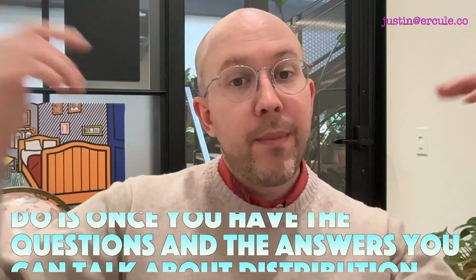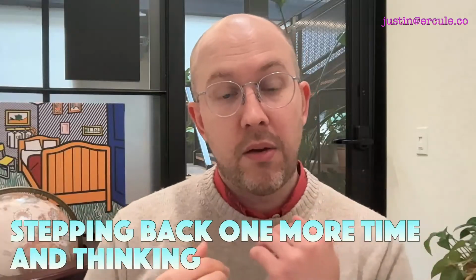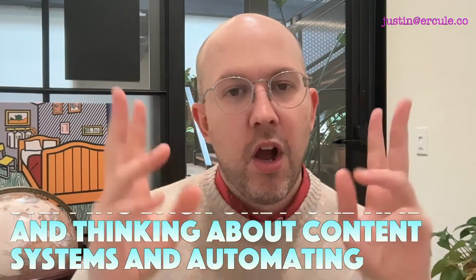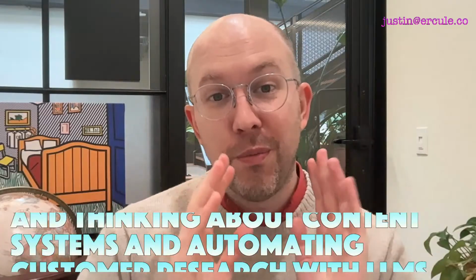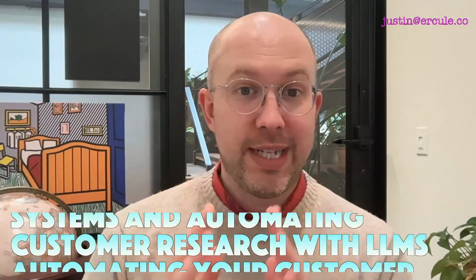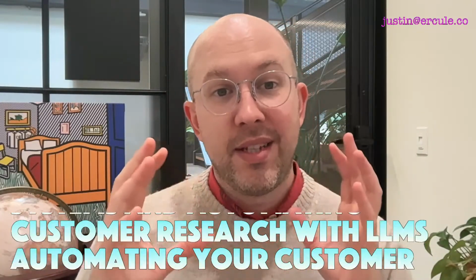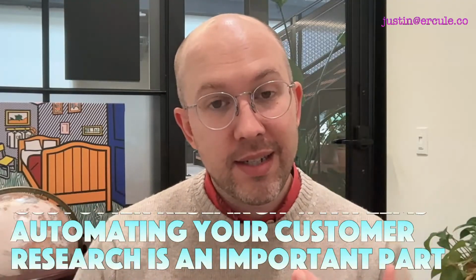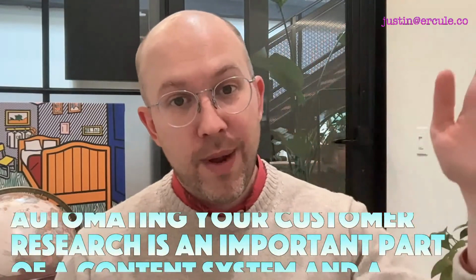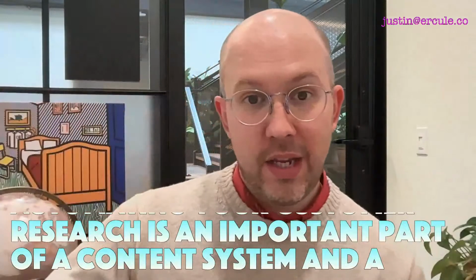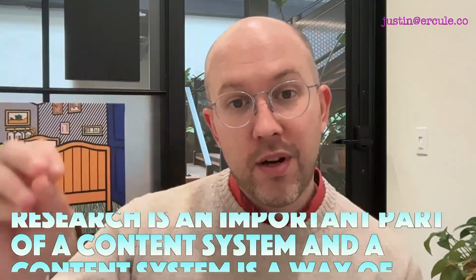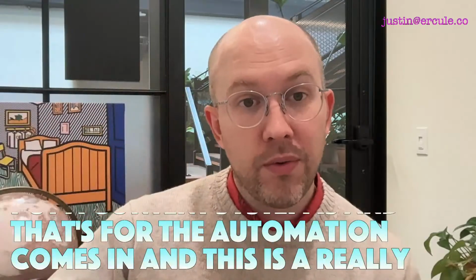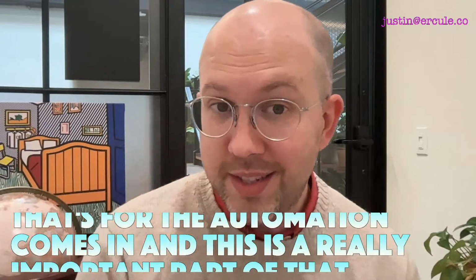So stepping back one more time and thinking about content systems and automating customer research with LLMs, automating your customer research is an important part of a content system. And a content system is a way of creating high performance, high velocity content that gets from what your buyers need to know to the things that you know. So that's what a content system is, and that's where the automation comes in. And this is a really important part of that workflow. And that's why this is interesting.